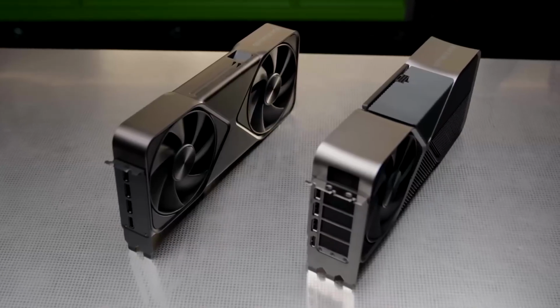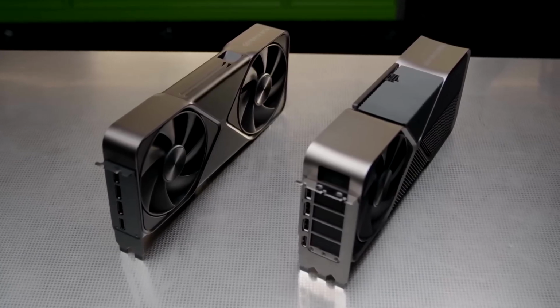Just look how much smaller it is than last generation's RTX 4090. Of course, the GeForce RTX 5090 also delivers incredible performance.